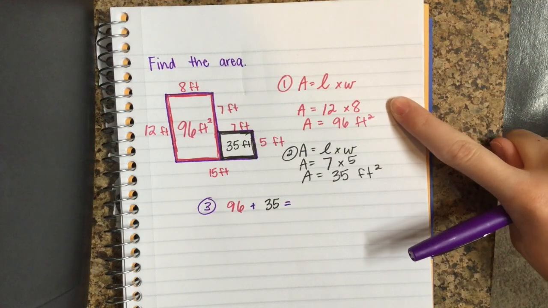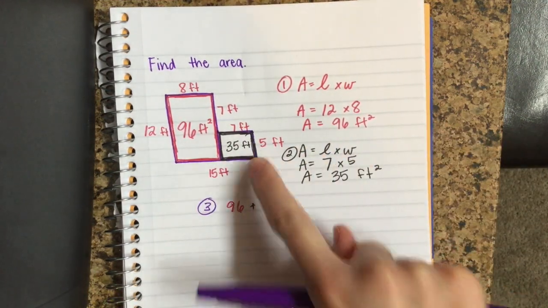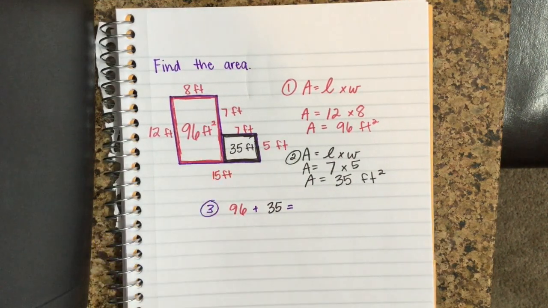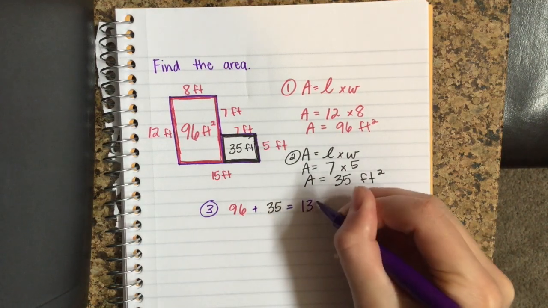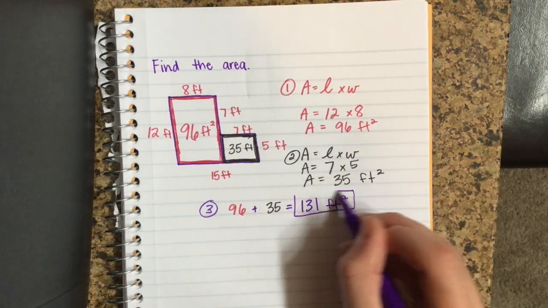So here is our step 1 to find the area of this rectangle. Step 2 was the area of this rectangle. And then our third and final step is adding these two numbers together to get the total area. So set it up, figure it out, 96 plus 35. You would get 131 feet squared, and that is our answer.